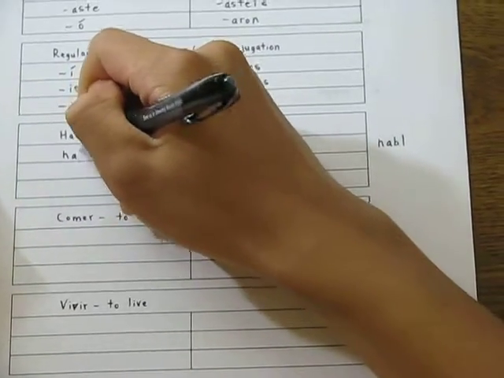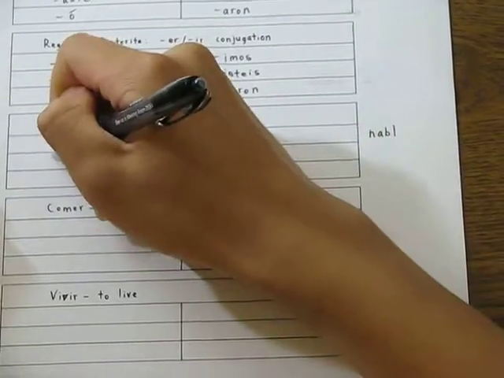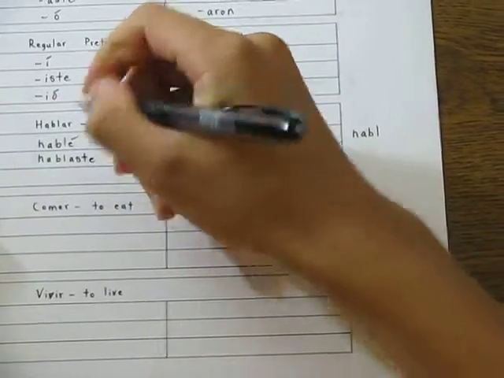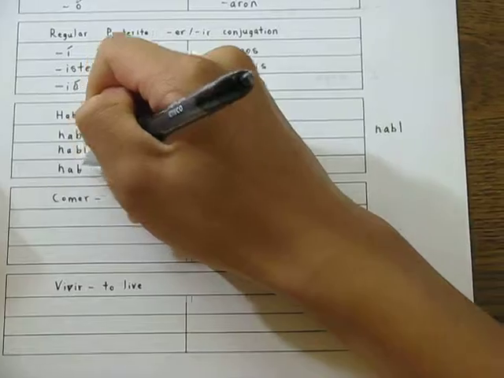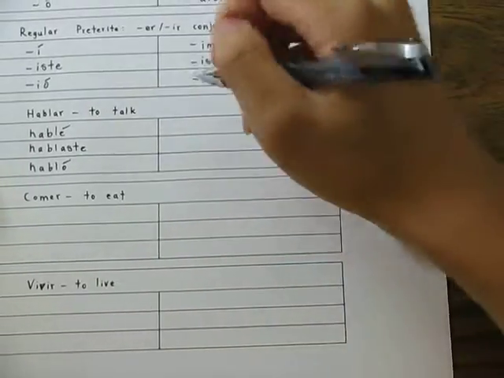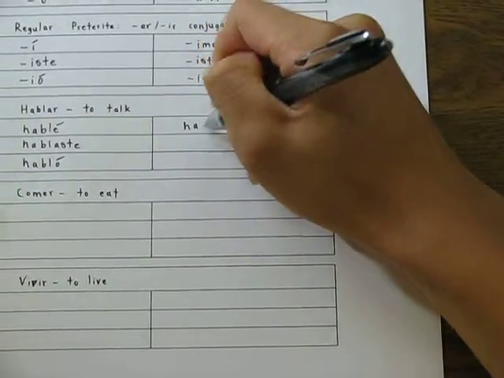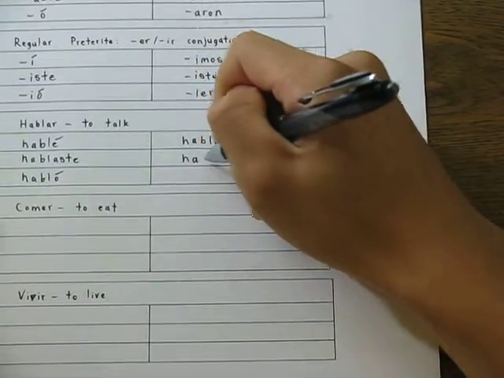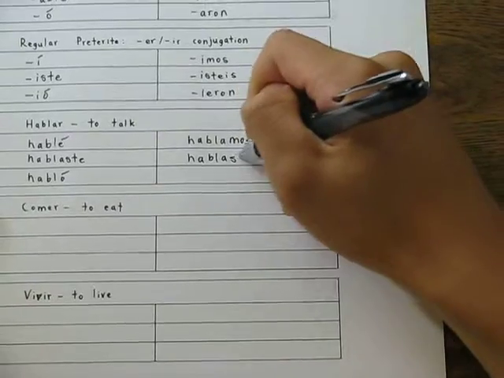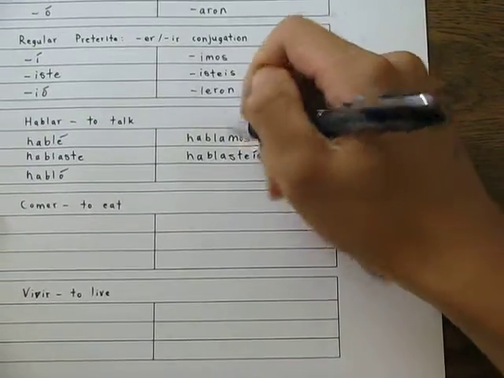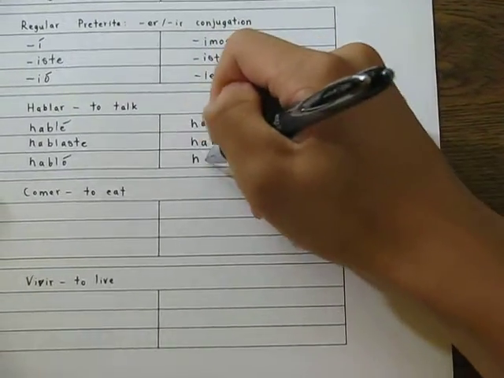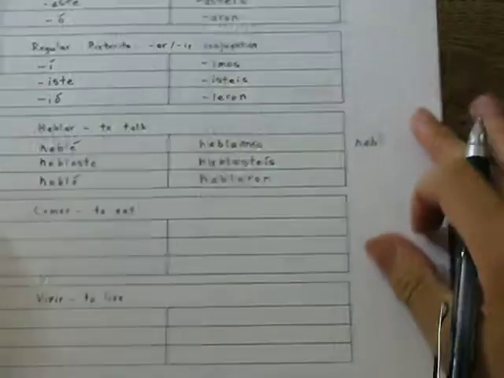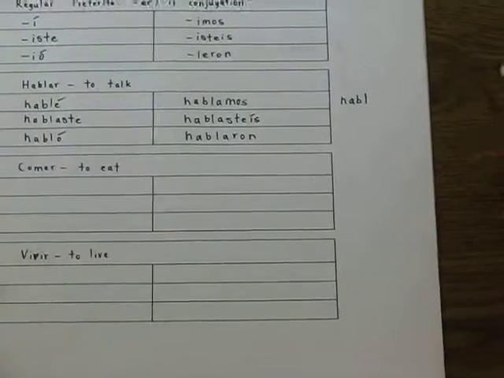So it's hablé with an accent, hablaste, habló with an accent on the o, hablamos, hablasteis, and hablaron. That's it for hablar.